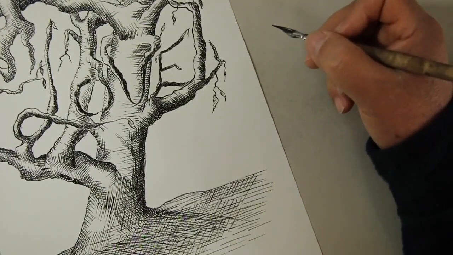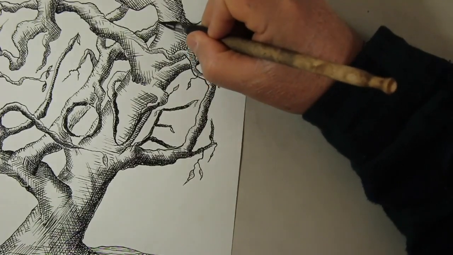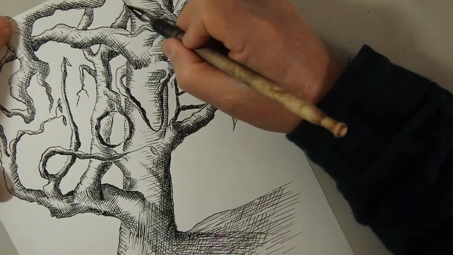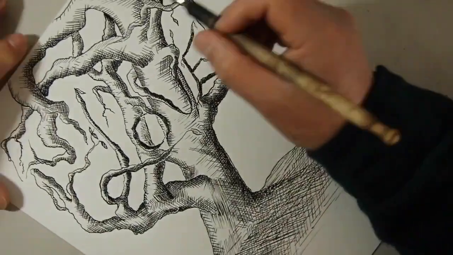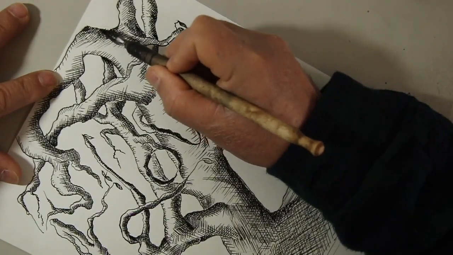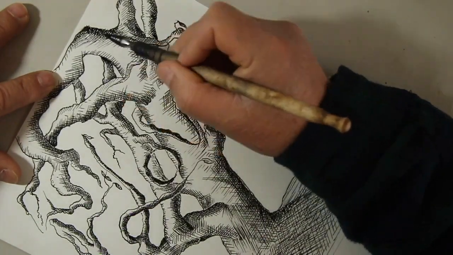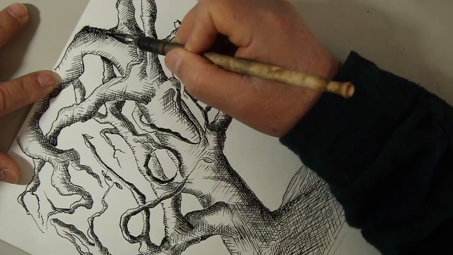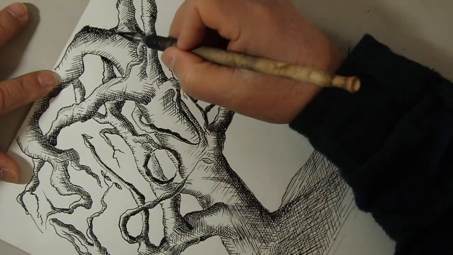There's a lot of different types of designs that you can do with this. Different types of trees, different types of lettering, different types of fonts. So go at it. Get creative with it. Have a little fun with it.